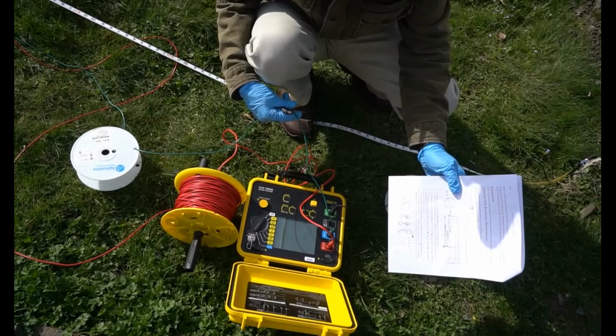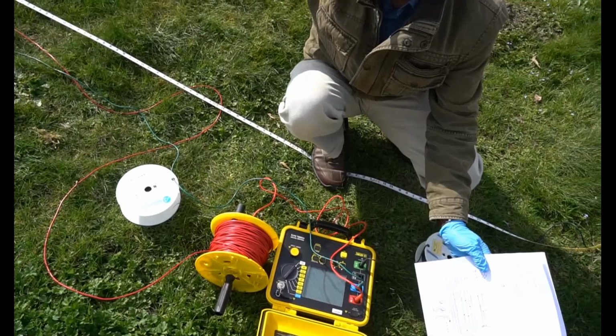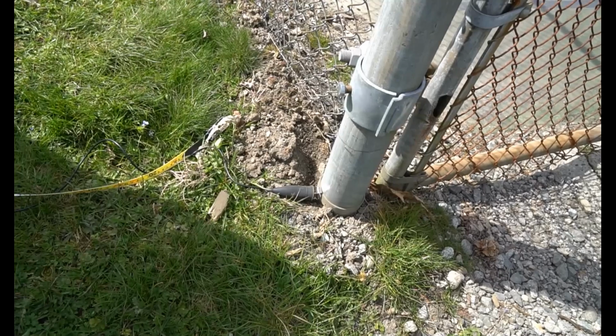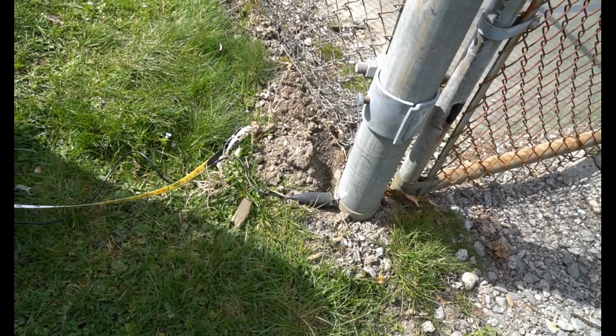This 50 meters is constant, we won't change that one, but for S that probe will change the distance from here: first 5 meters, then 10 meters and 15 meters. And this earth terminal is connected to the ground grid itself. William, can you show where it is connected? That way. Okay, now the conductor is connected and probes are set up. Now we'll set up the meter itself.